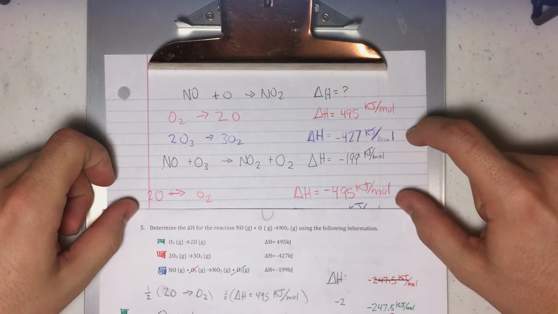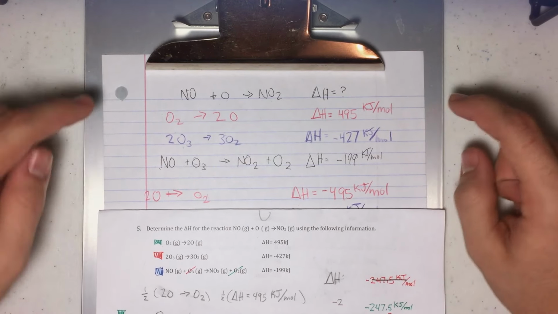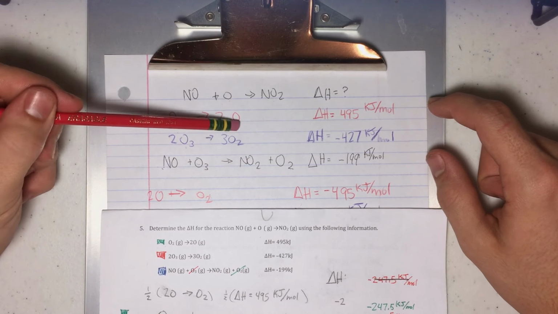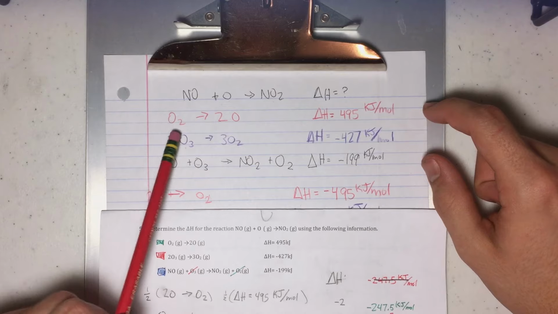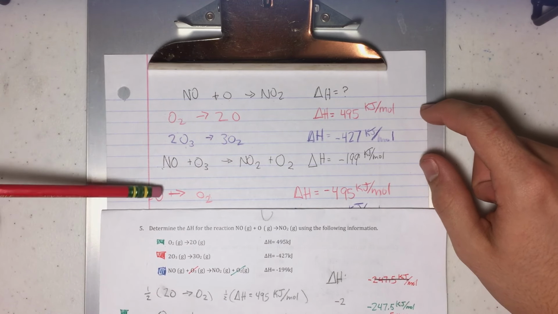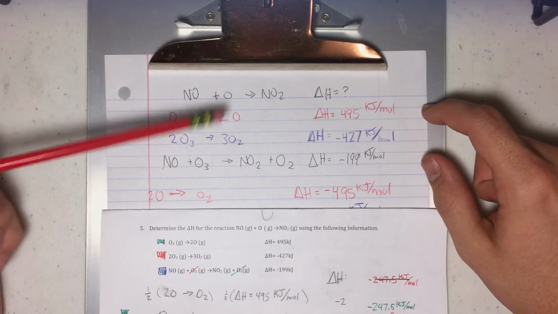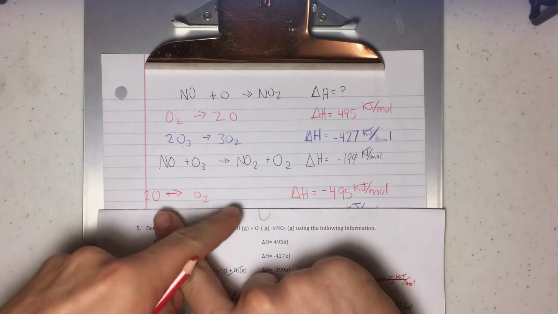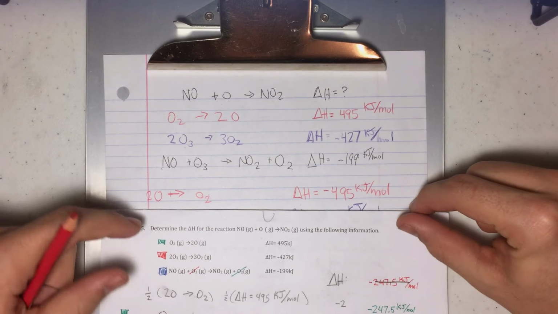So for the first one, I copied it down, but I had to reverse the side because I have O2 on the reactant side here, O2 on the product side here. And so I switched this equation's order, so O2 is now on the reactant side and O is on the product side. And because I switched their order, then delta H becomes negative.